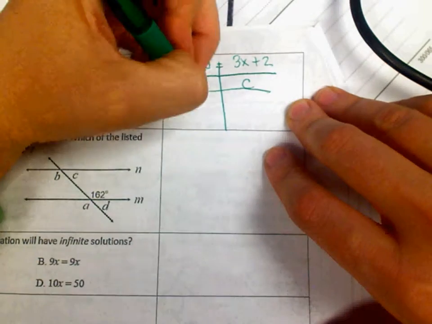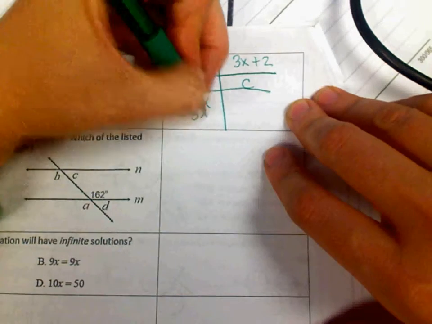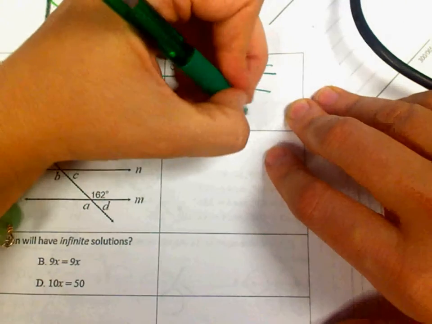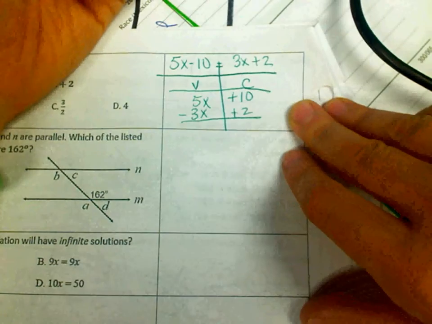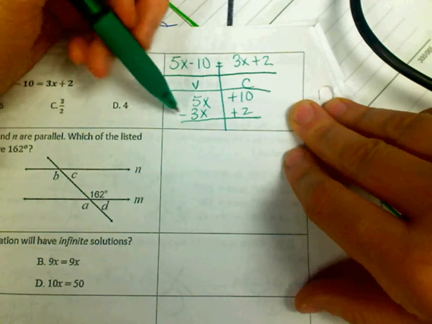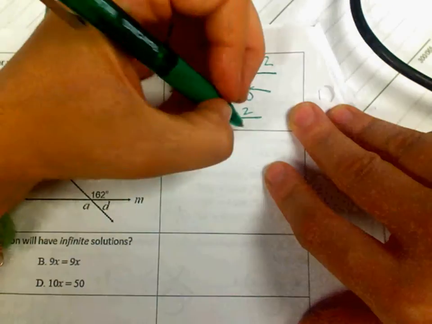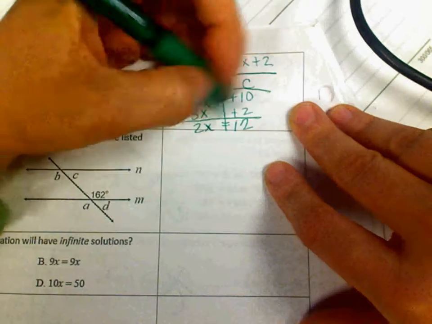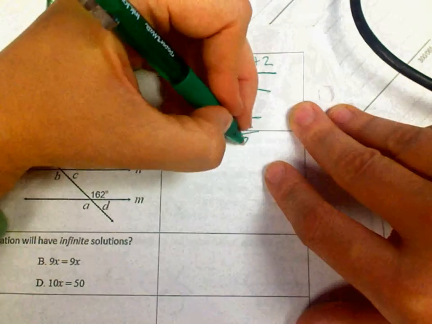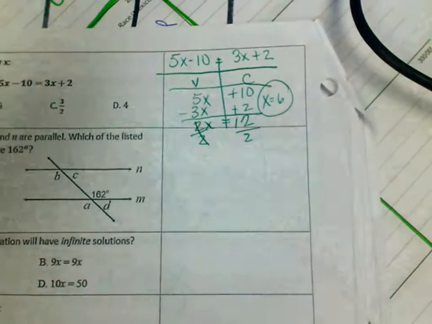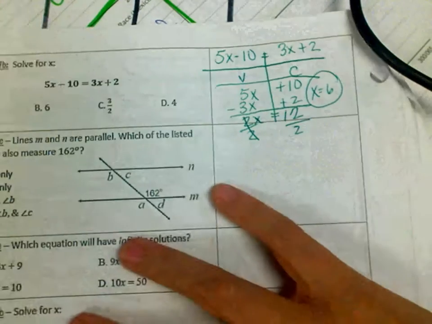My variables are 5x and negative 3x. Constants are positive 10 and positive 2. Add these together, 5 plus negative 3, and you get 2x equals 12. Divide by 2, and x equals 6. That's B.